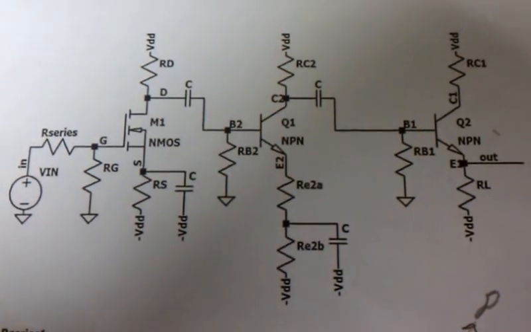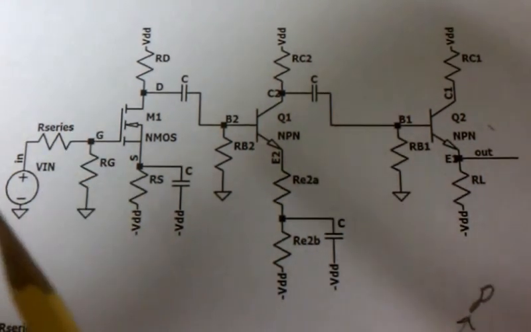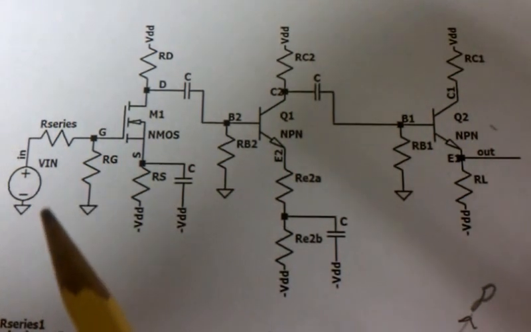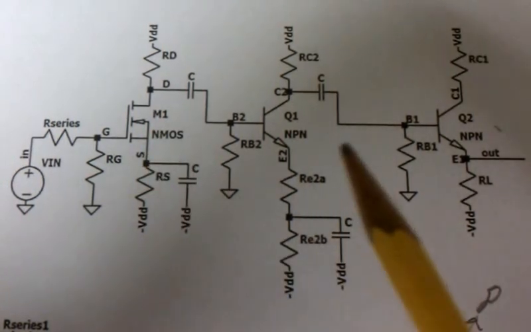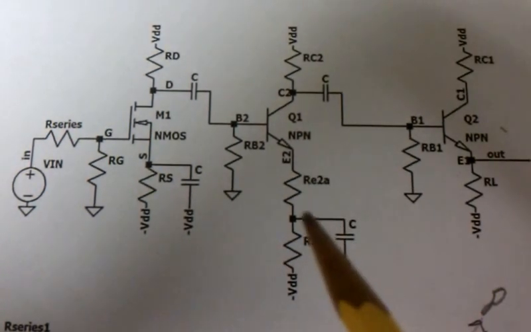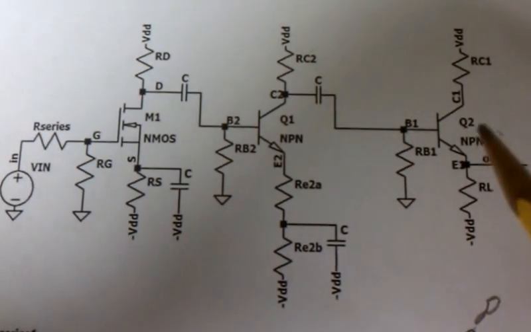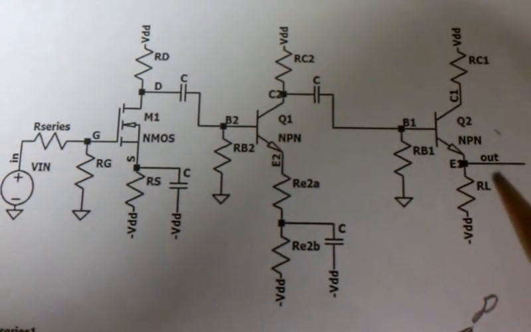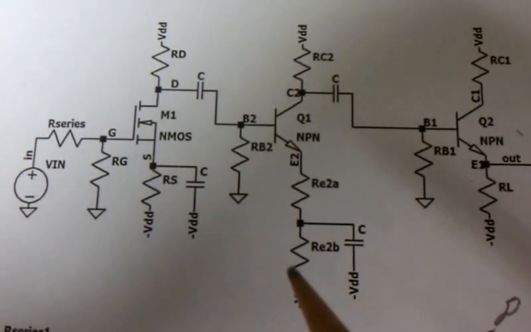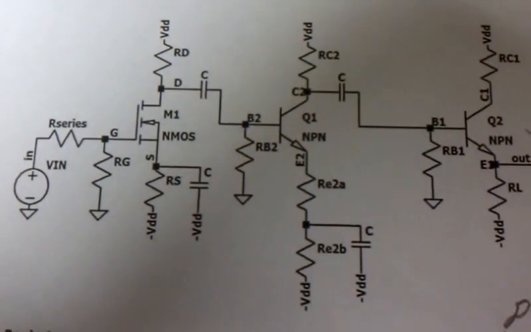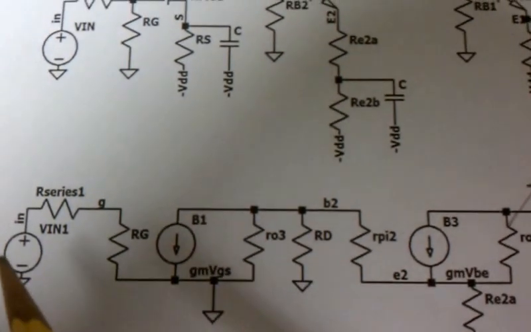Okay, so the thing is it might look really complex at first, but ultimately this is just going to be a voltage divider. This is a common source amplifier. This is a common emitter amplifier with some of the emitter resistance shorted out at AC, and this is a common collector amplifier. So we know that the gain of this should be about 1, and that these gains should be greater than 1. All right? So let's draw the small signal model.